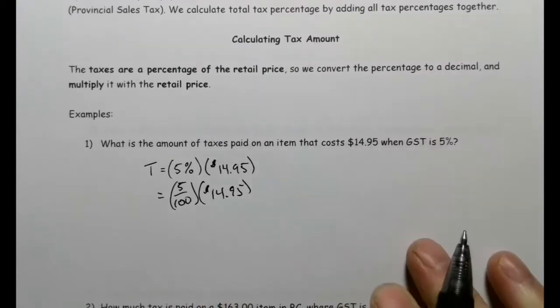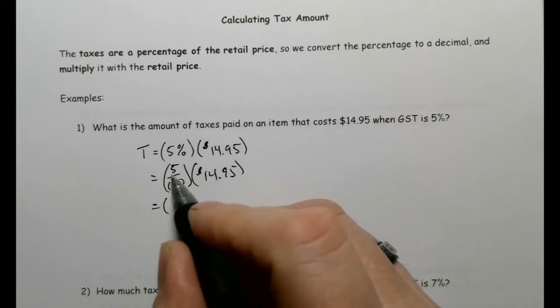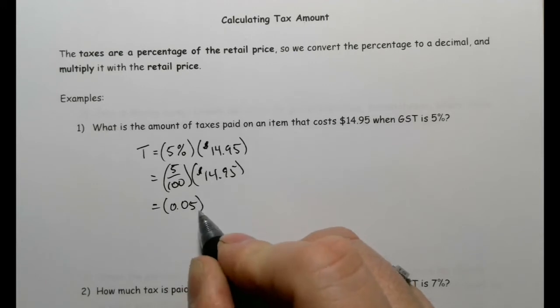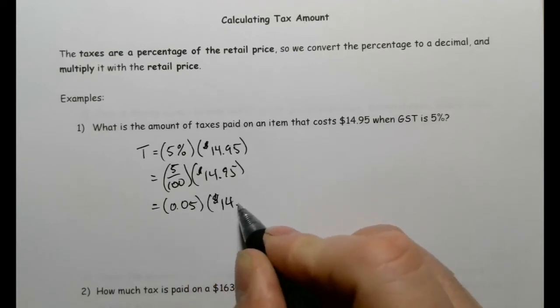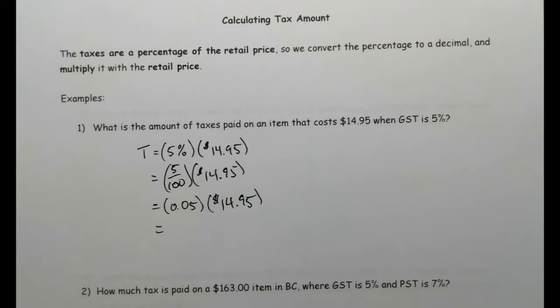And what we get here is 0.7475. Now, clearly, that's not all that helpful to us. So we're going to round that to the nearest hundredth. And so what we're getting here is 75 cents. Okay? 75 cents tax.